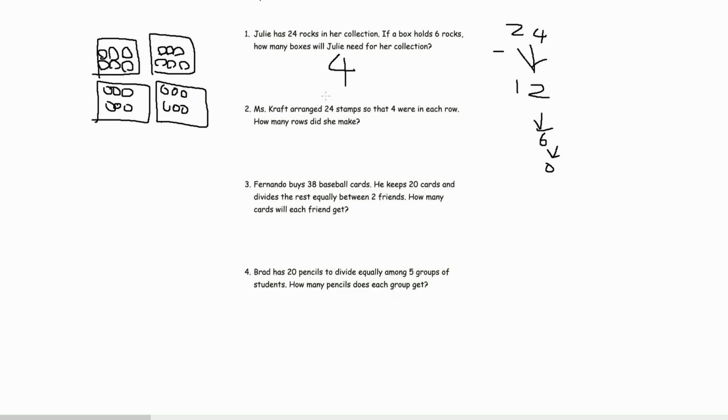Miss Craft arranged 24 stamps so that 4 were in each row. How many rows did she make? So 24, we have 1, 2, 3, 4, that's 1 row. 5, 6, 7, 8, another row. 9, 10, 11, 12, 13, 14, 15, 16, 17, 18, 19, 20, 21, 22, 23, 24. That's 1 row, 2 rows, 3 rows, 4 rows, 5 rows, 6 rows.